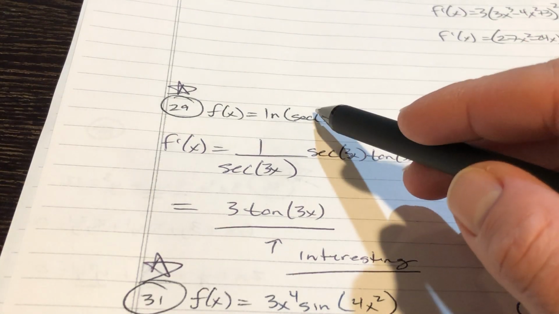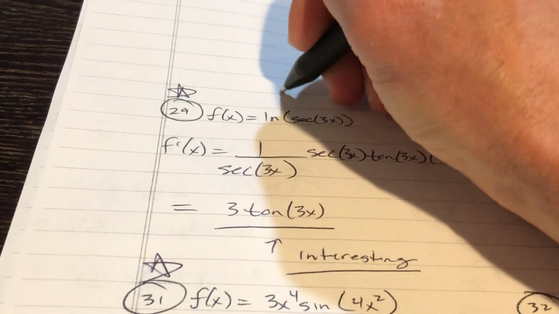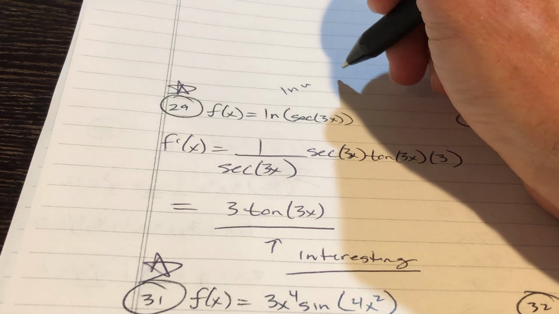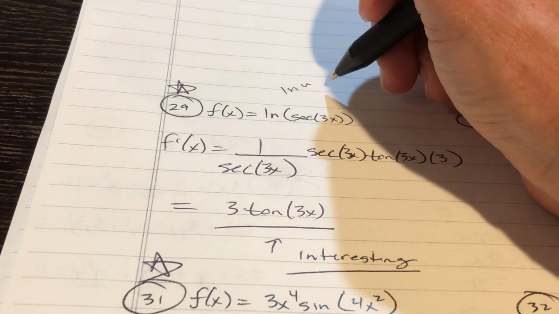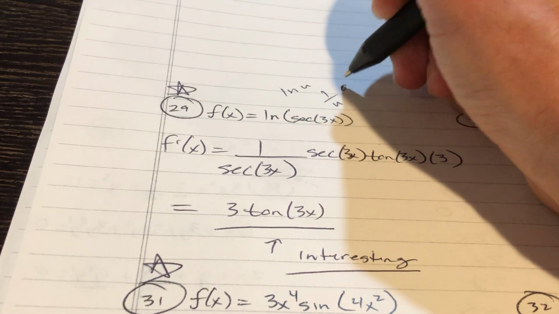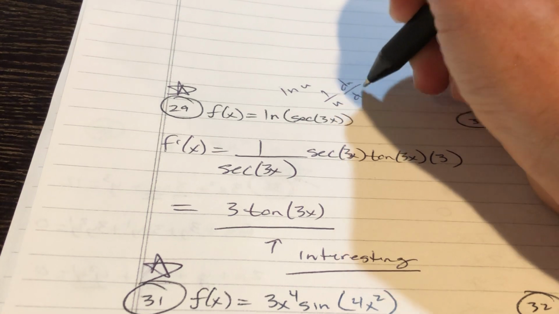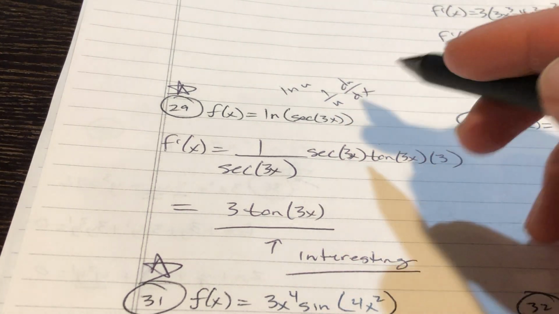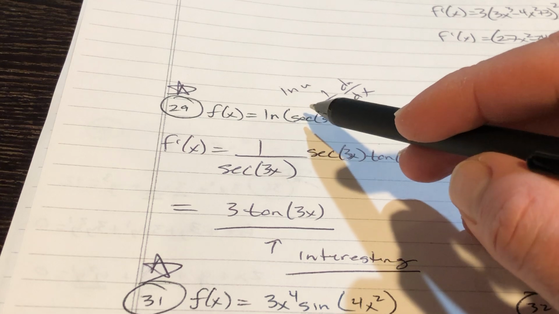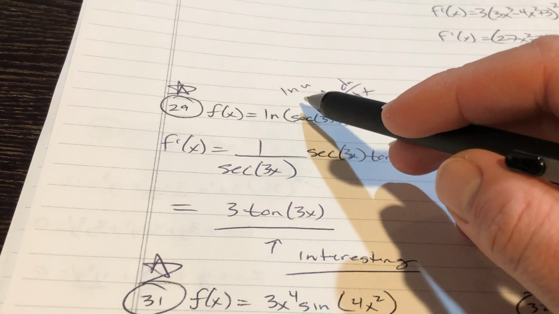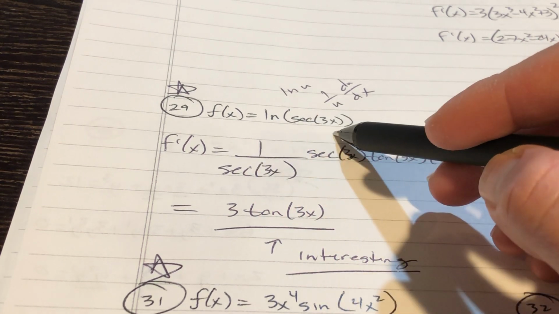29. What is natural log u? Again, just remember, we wrote this as a rough draft. What is natural log u? It's 1 over u times du dx. 1 over u, the derivative of this with respect to x. So 1 over this, then I take the derivative of this.